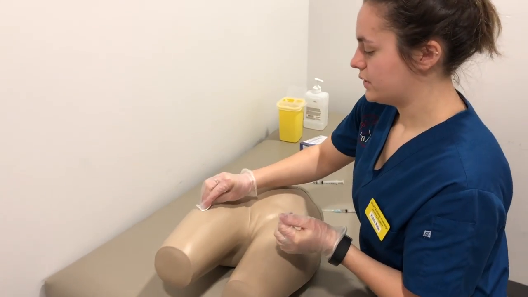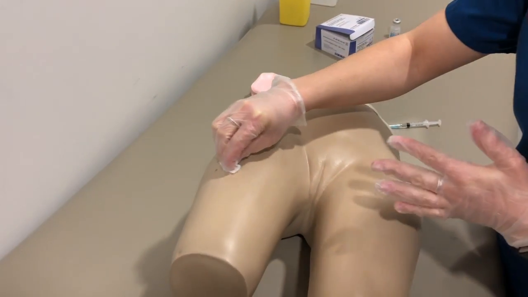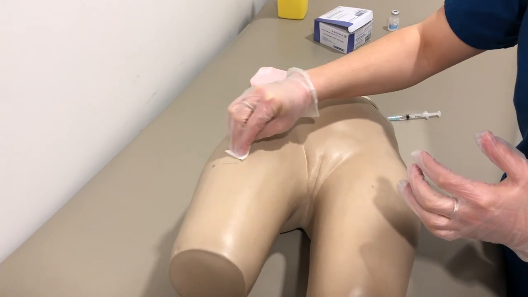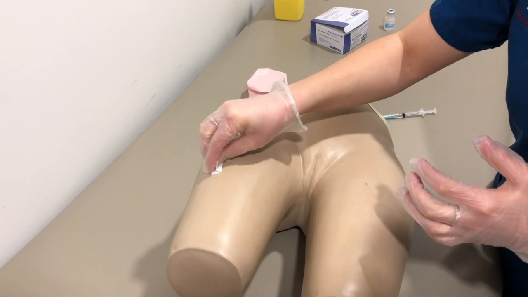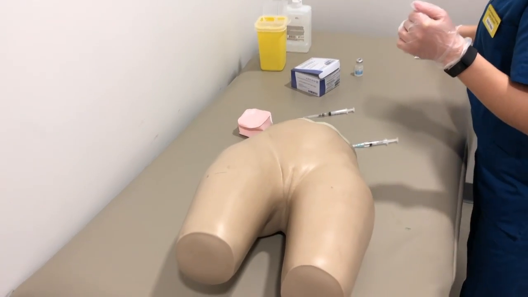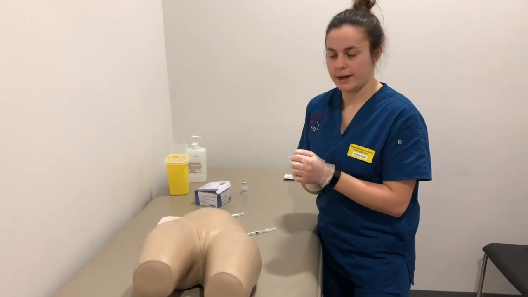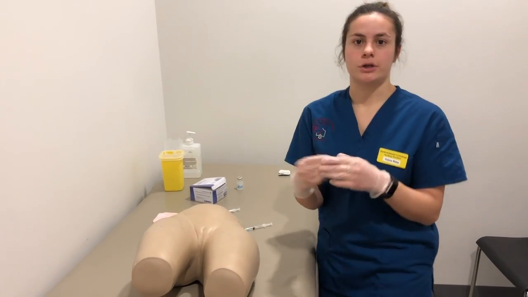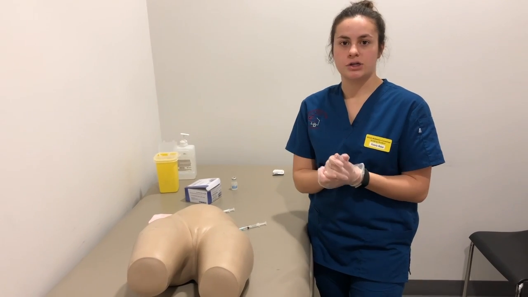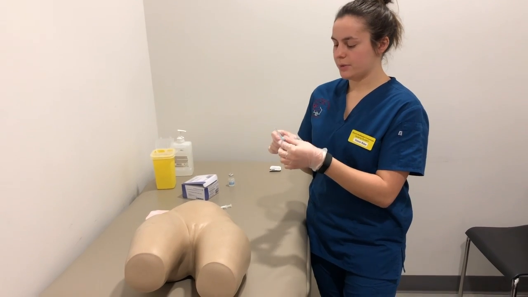So I'm going to start with small circular motions and go outward. Ideally, you want to clean the spot for about 2 minutes. And you're going to circle outwards. We do that for infection control measures because we would like to make sure that the spot is cleaned and we're not injecting anything in that would be like bacteria or cause harm to the patient. We're going to let that air dry. And we're going to get ready with our injection.